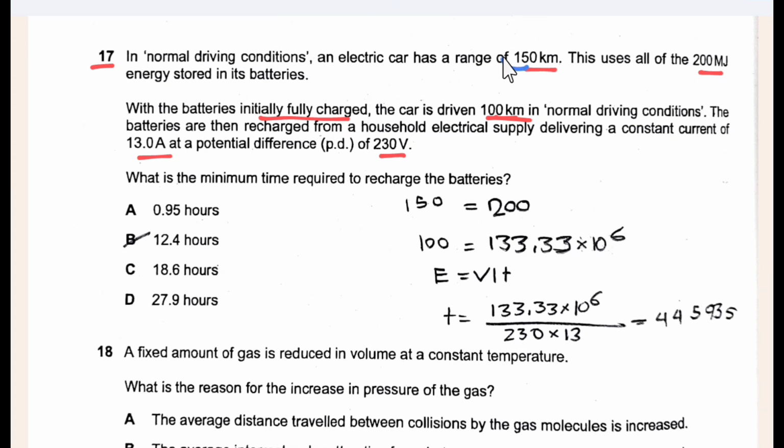So it is given that for 150 km, 200 megajoule of energy is used. So for 100 km, how much energy is used? 200 by 150 into 100. So this much energy is used, and it is in megajoules.